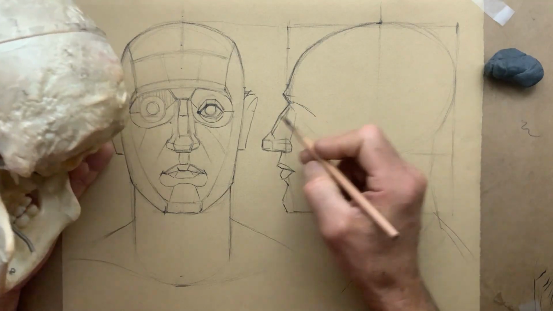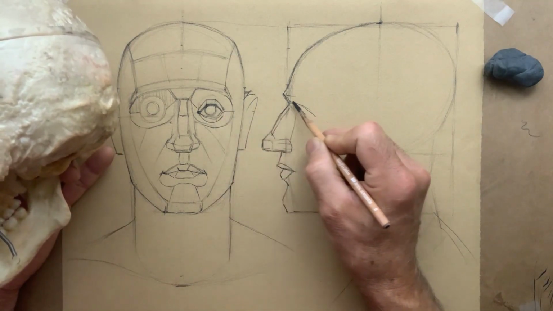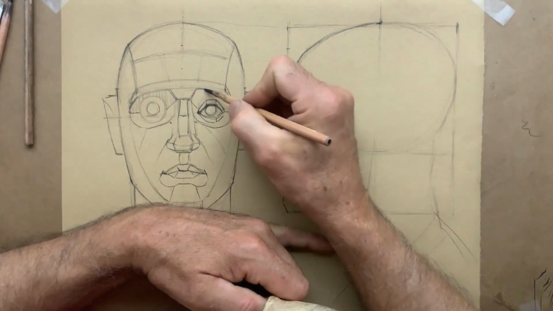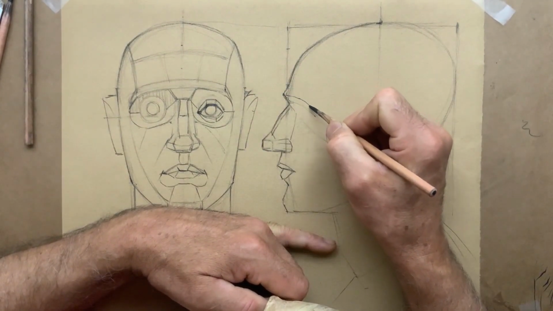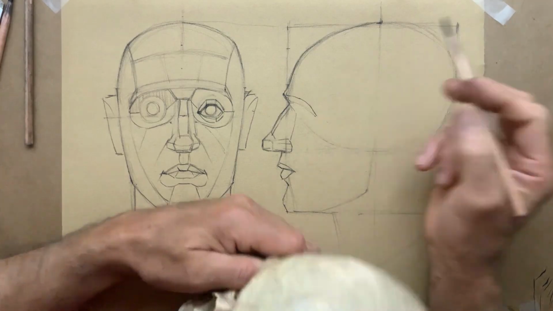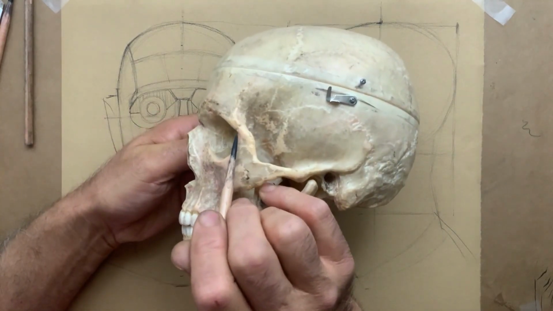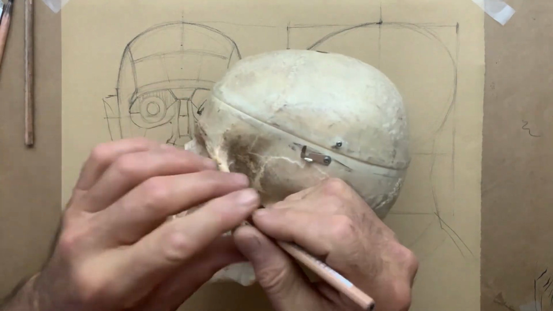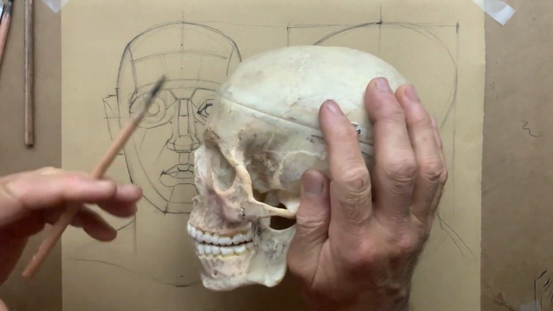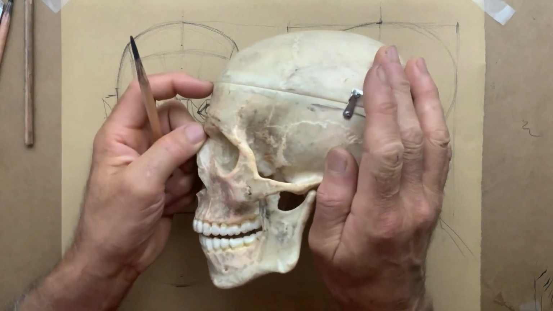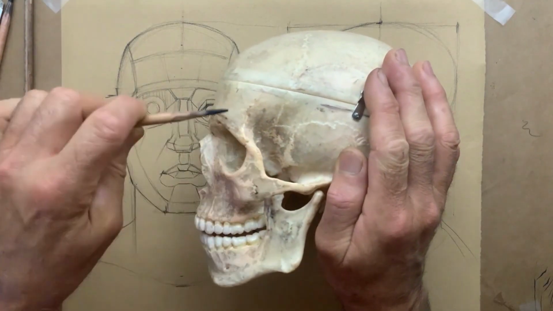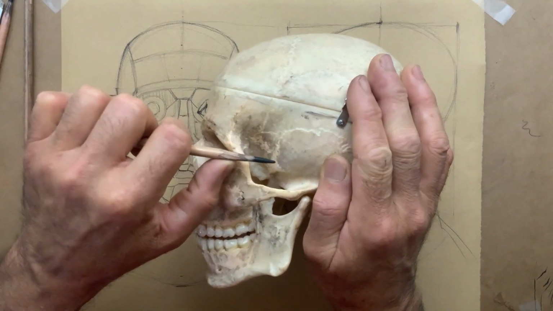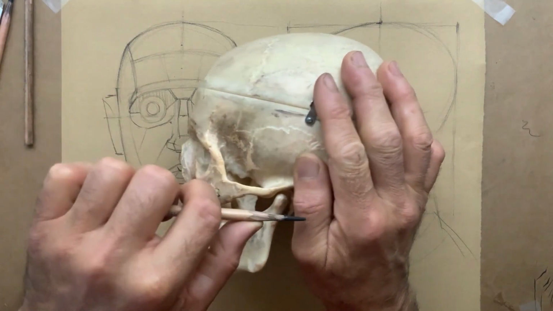One thing you want to notice though is, sorry, I got the wrong line here. Here it is, from here to here, right, like that. One thing you want to notice is how deep this margin of the orbit is compared to the total depth of the face. So it's a little bit more than 1/3 of the total depth of the anterior half. So look, it's just 1, 2, 3. See that? A little bit more than 1/3.